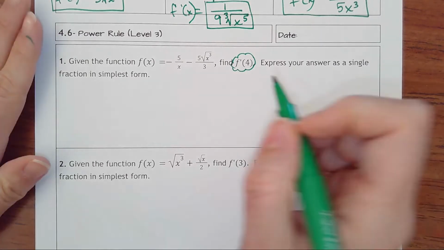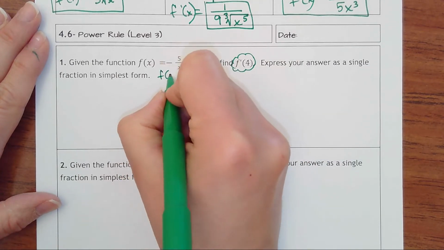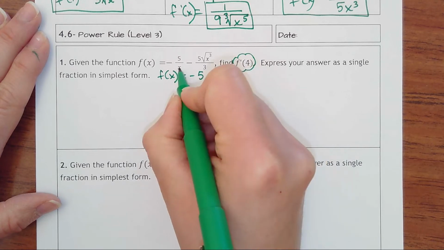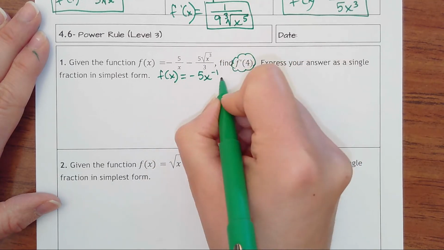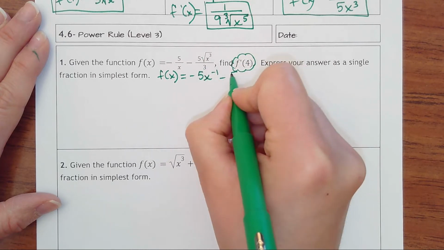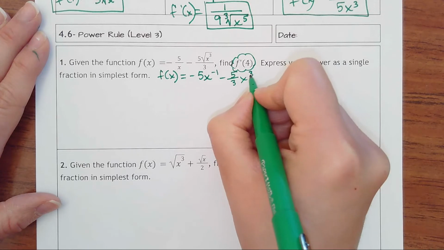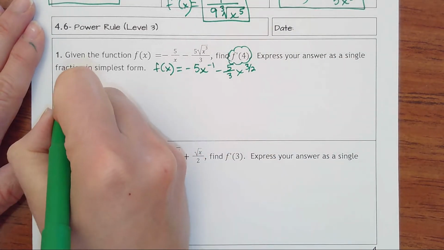So my first job on these would be to rewrite the function. So I'm going to say f of x really equals negative 5, I want to bring x up, so now it would be x to the negative first power, minus 5/3 times x to the 3/2. Okay, now I want to find the derivative.